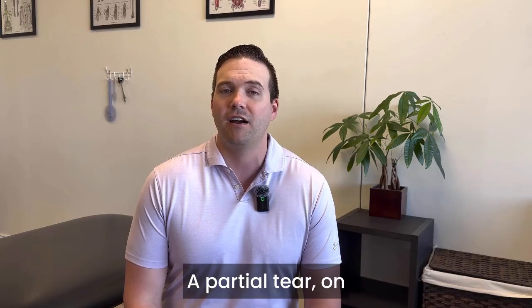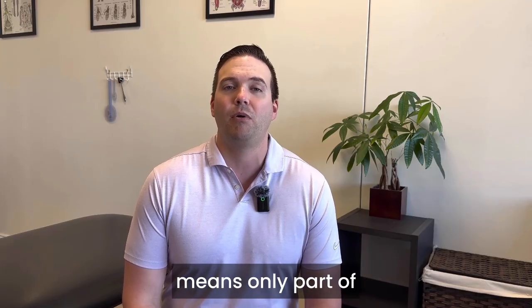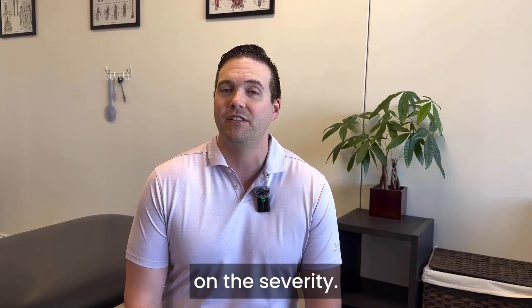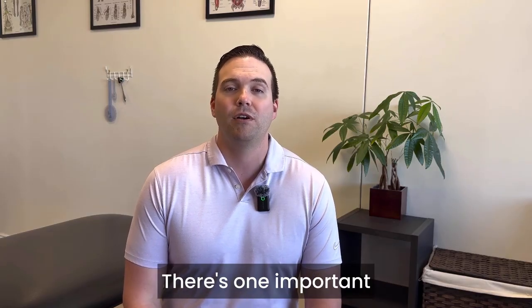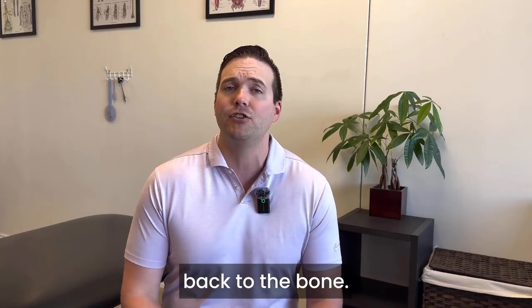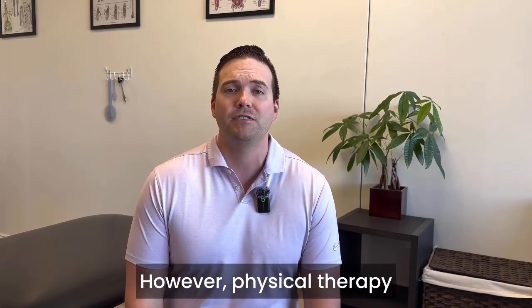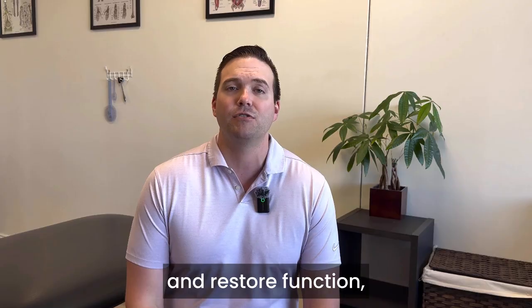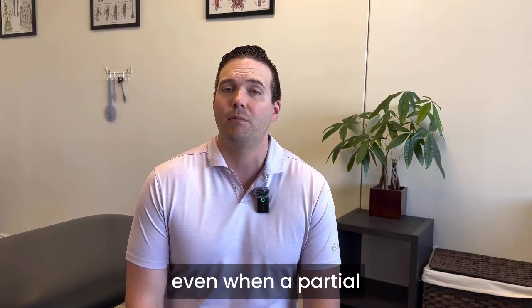A partial tear, on the other hand, means only part of the tendon is damaged. These can often be managed very successfully with physical therapy, depending on the severity. There's one important concept that I do want you to understand. A partially torn tendon does not grow back to the bone. However, physical therapy can significantly reduce pain, improve strength, and restore function, even when a partial tear is present.